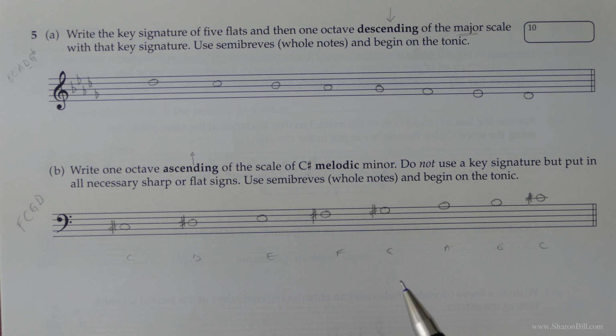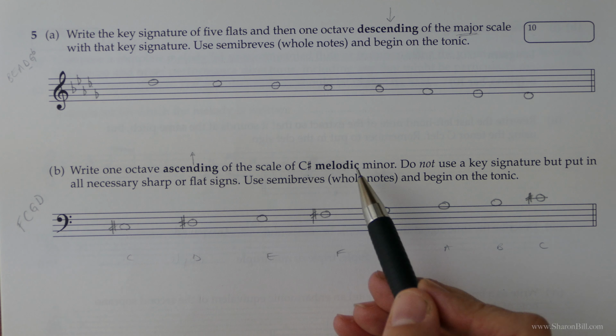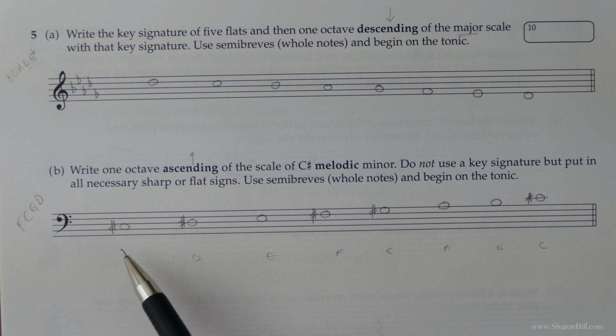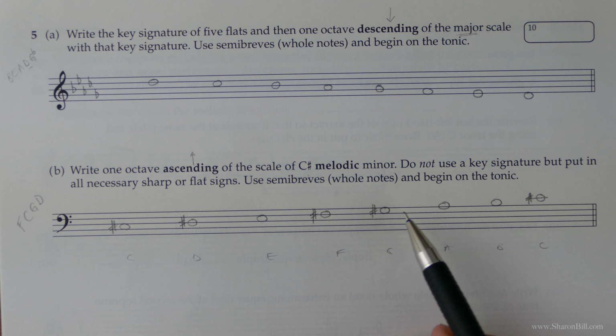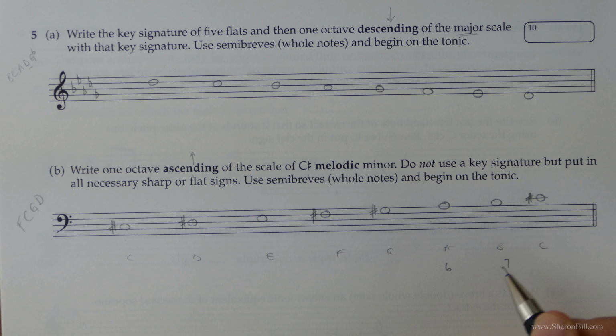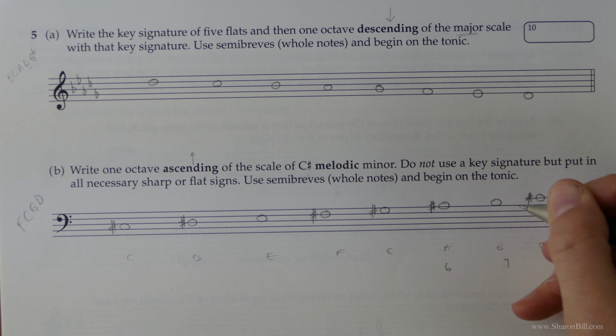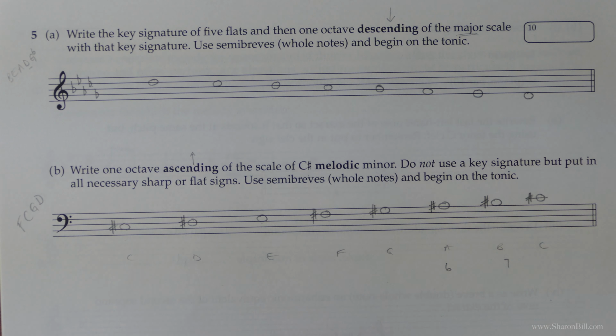Now remember, in the ascending form of the melodic minor scale, we then also have to raise the 6th and the 7th, 1, 2, 3, 4, 5, 6 and the 7th, because we're ascending. And so to raise that, a natural becomes a sharp, a natural becomes a sharp.